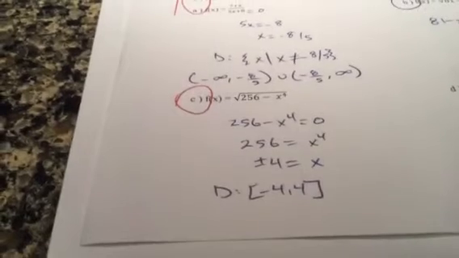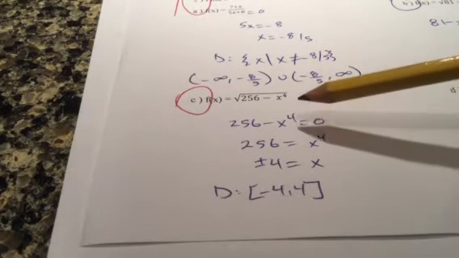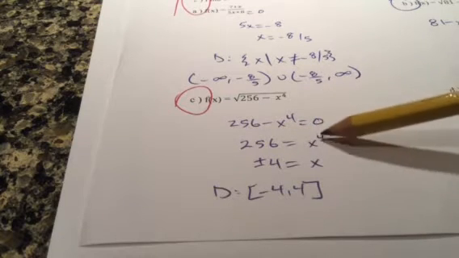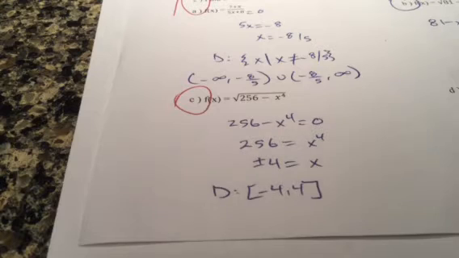C, same type of question. You have the fourth root. Set x to the fourth equal to 256, plus or minus root 4. Anytime you're taking an even root, plus or minus. All right, the domain is negative 4 to positive 4.